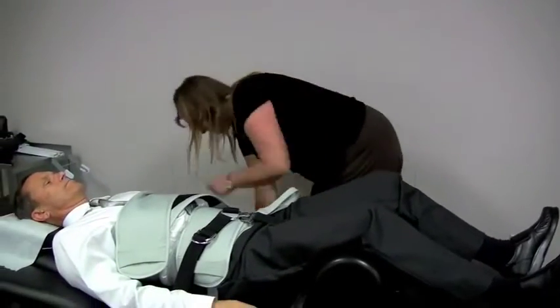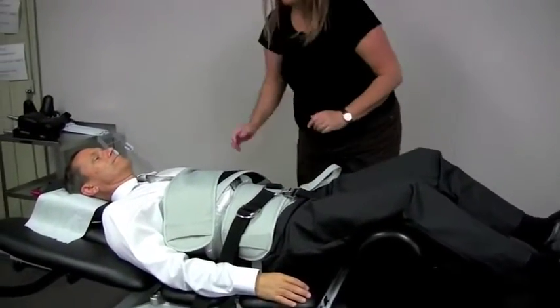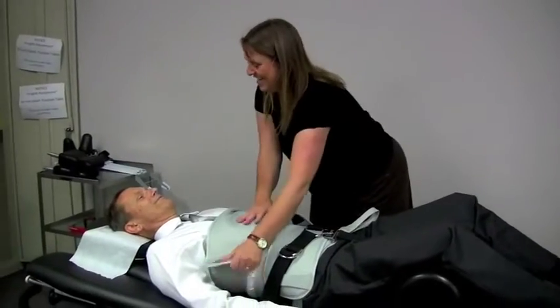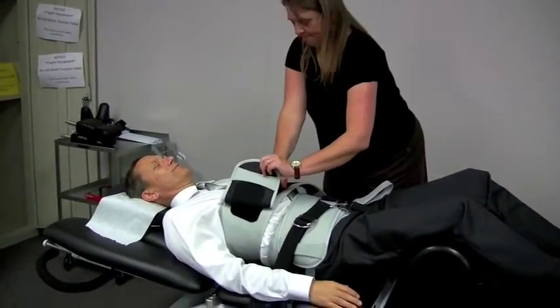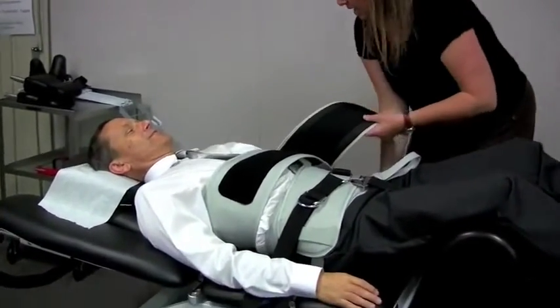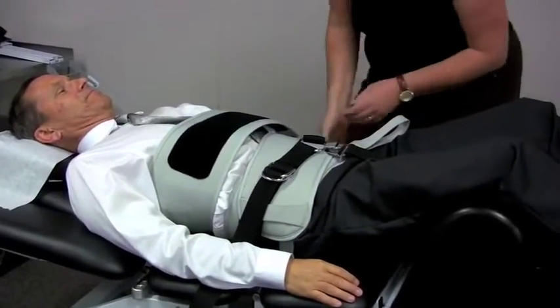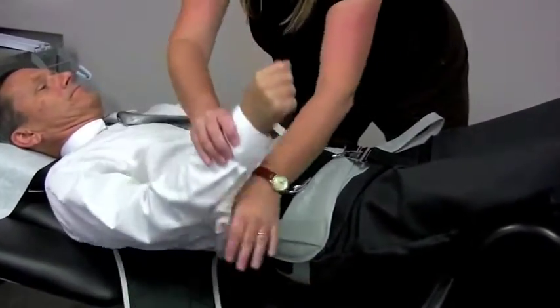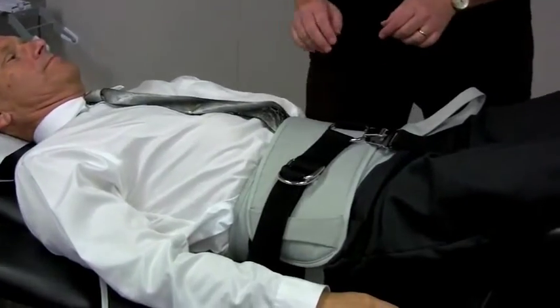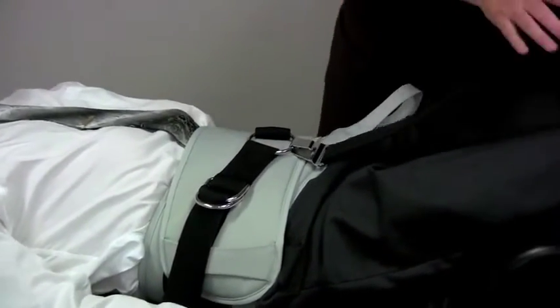Now I'm going to lock the table so you slip slide away. Ready to breathe again? Yeah. It's not too bad, is it? No. And if you don't have that thoracic piece tight enough, there's a chance that he's going to slip too much. Next part, take this part here and unhook it.